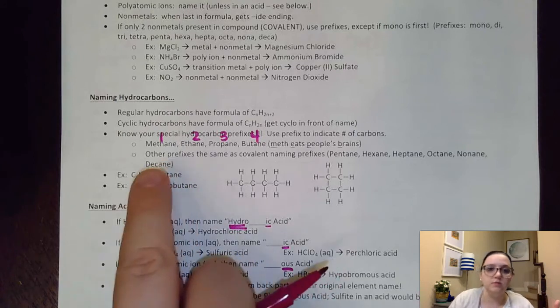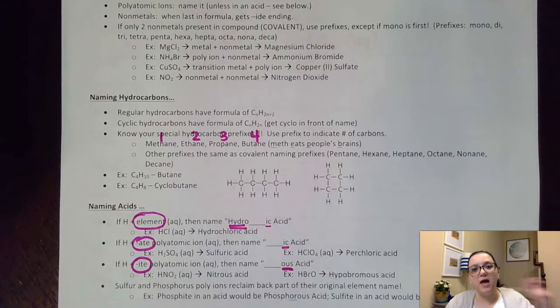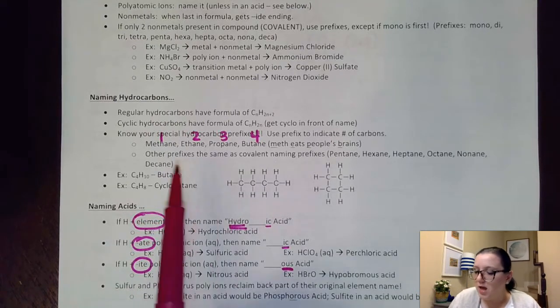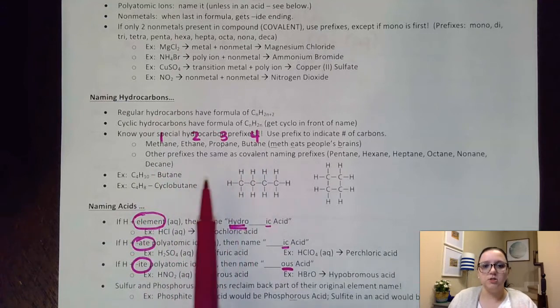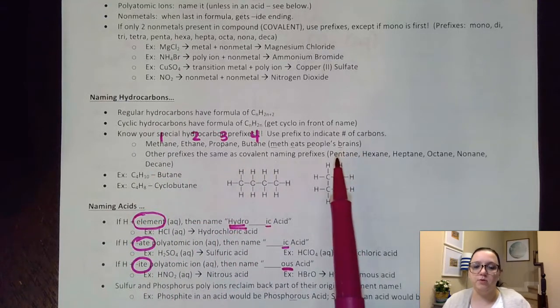By the way, if methane sounds familiar, that's because that's what comes out of the gas valves in our classrooms for our Bunsen burners. So every time you light a Bunsen burner, you are burning methane gas. However, beyond 4, it actually uses the same prefixes that you're familiar with for covalent naming.